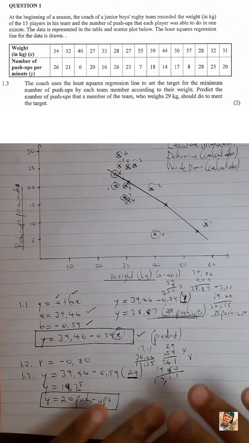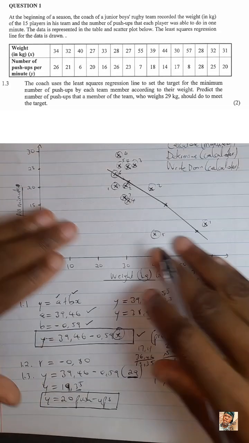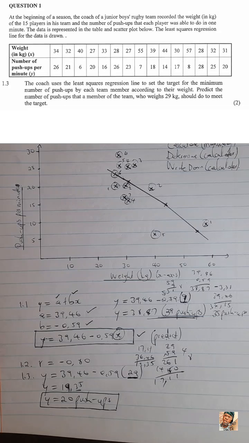Because I don't actually have enough space, I'm going to go to the next page, but I need you to keep in mind the regression line or the scatter plot and also the information that has been given. However, because I feel like you're going to forget the data that has been given, I'm going to draw the table again. So please allow me to go to the next page to do that. Excuse me for a second.